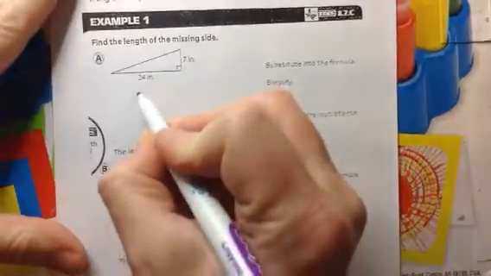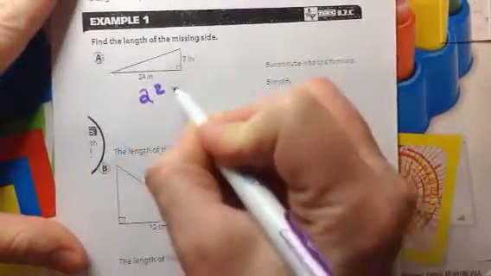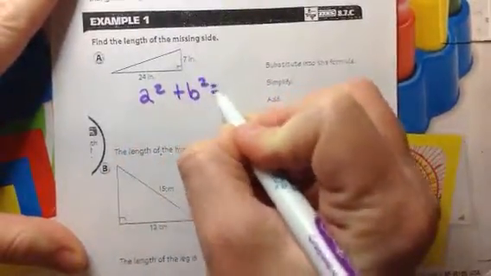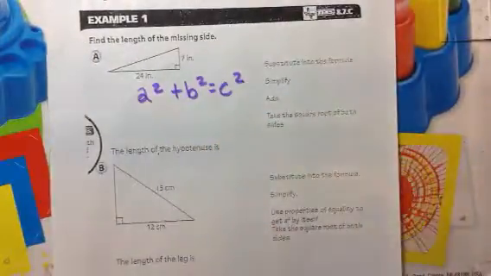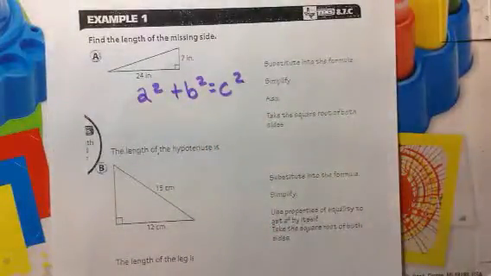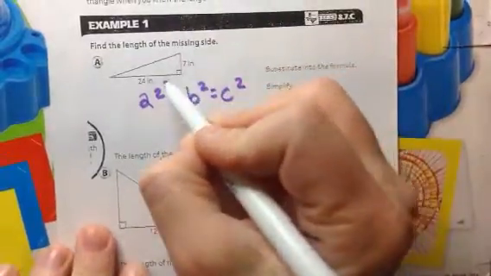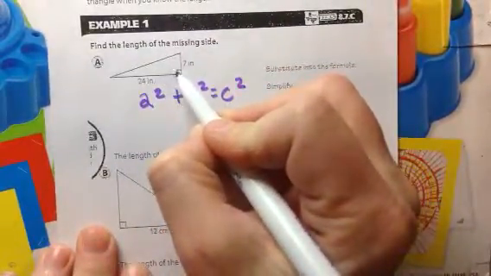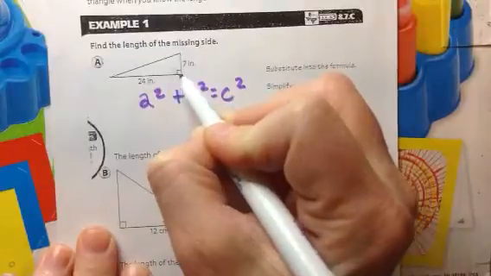Okay, so whenever you are using the Pythagorean Theorem, of course, you want to write your formula. A squared plus B squared equals C squared. Before you ever go and plug numbers in, you want to label where A, B, and C are on your triangle, okay? So A and B always have to be attached to this right angle.